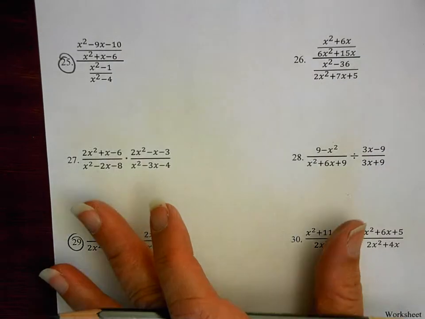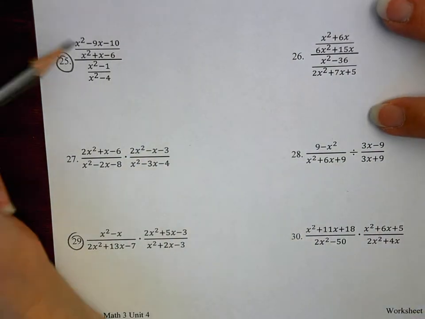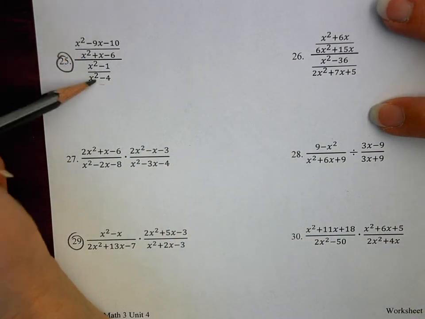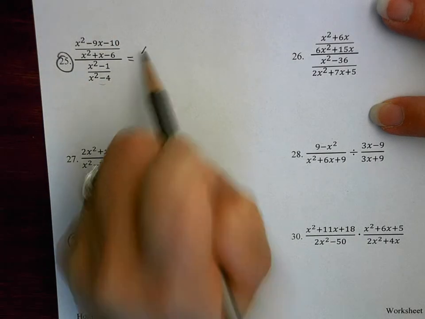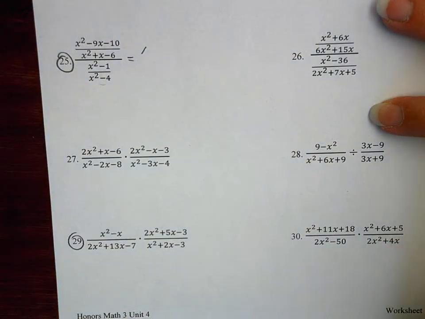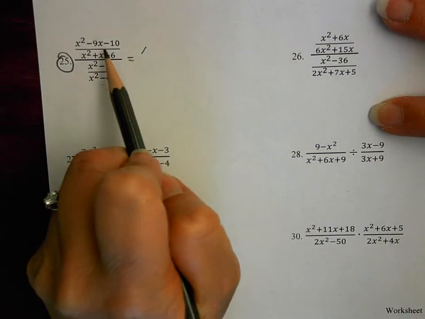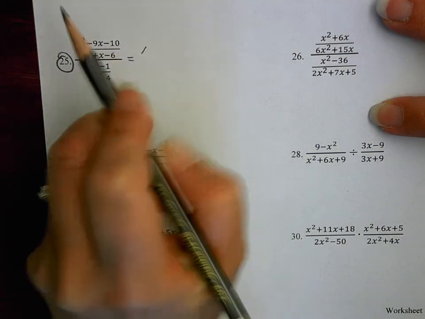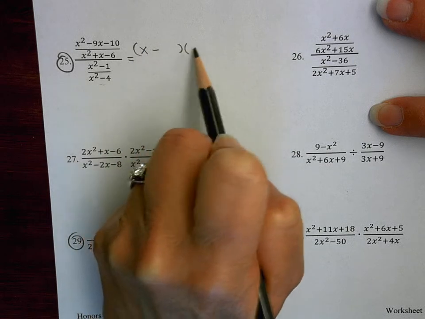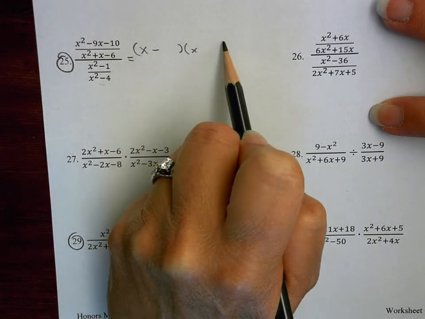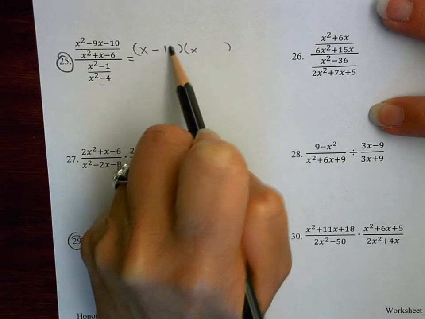Okay, and let's take a look at 25. So for 25, I have a fraction divided by a fraction. So remember, that's just the same thing as, and then I'm going to factor as I go though, so hopefully that's not too confusing. So I'm just going to try to factor my numerator here first. So that would be, let's see, 10 and 1, and I want my 10 negative.